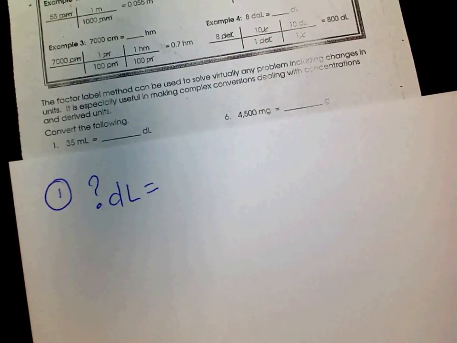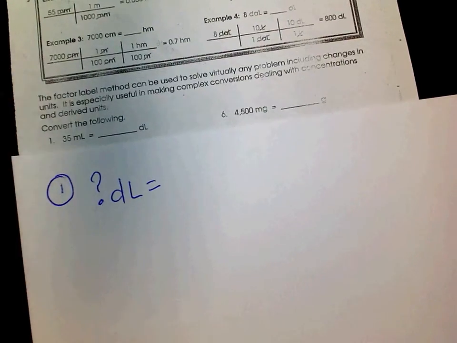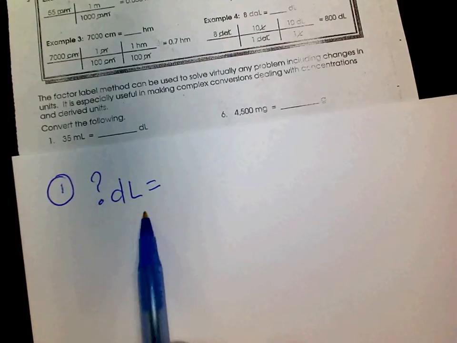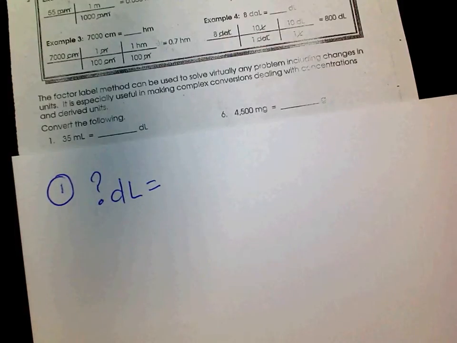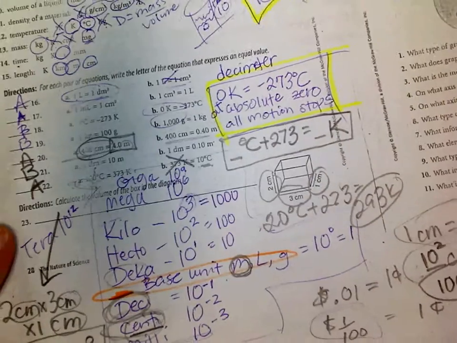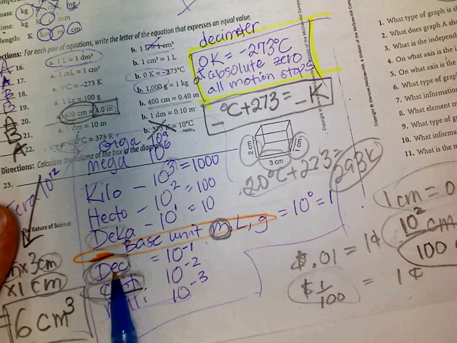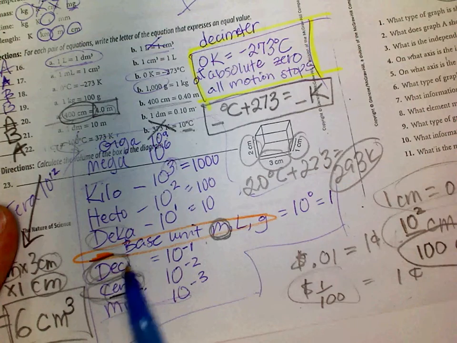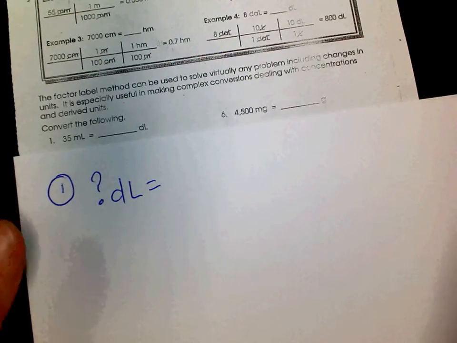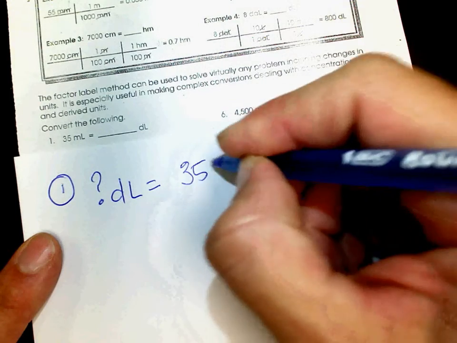All right, so now, we're looking for the unit deciliter. Now tell me what a deciliter is. Is it something that's larger or smaller than a liter? This is what we did yesterday. Deci is down here. It's underneath the base unit, so it's going to be smaller. Okay? All right, how many deciliters are there in 35 milliliters?